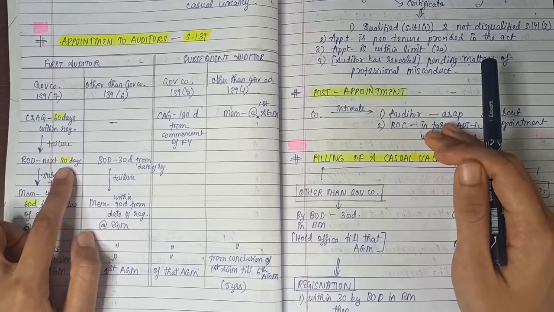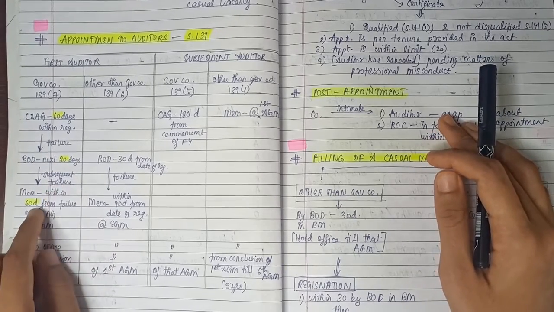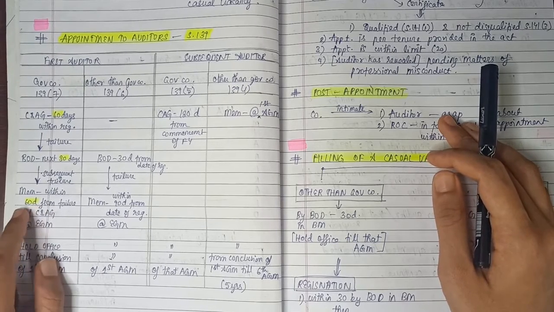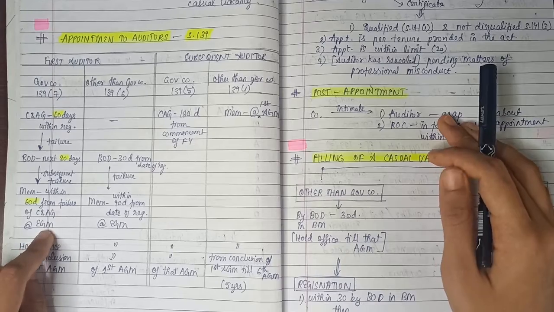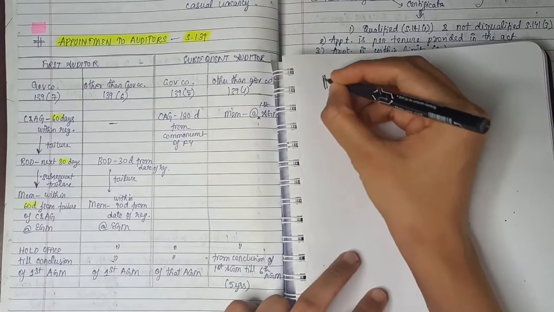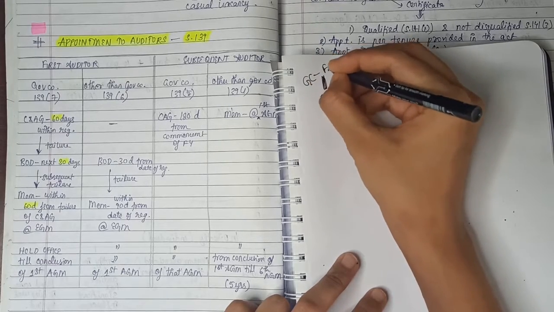Even if within the next 30 days the board of directors is not able to appoint the first auditor, in such case the members shall appoint the auditor within 60 days from the failure of C&AG, at the EGM. I'll give you an example. Today a firm has been registered. This is a government company and we are talking about first auditors.